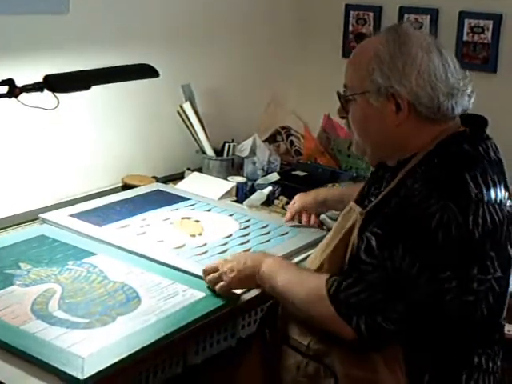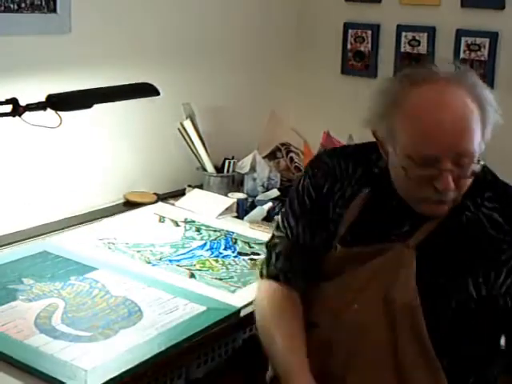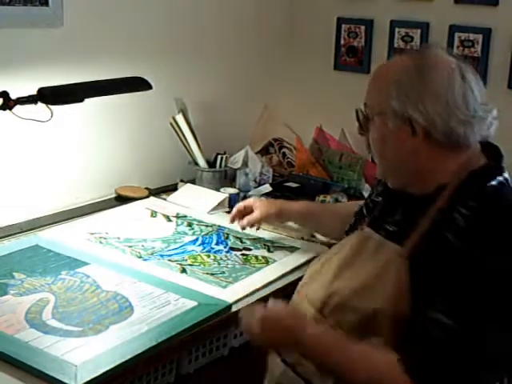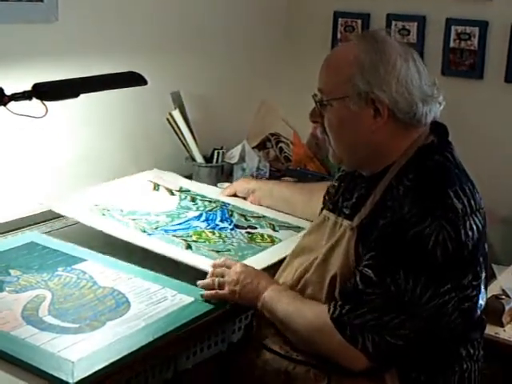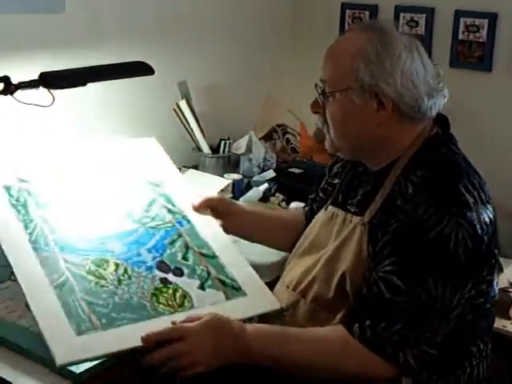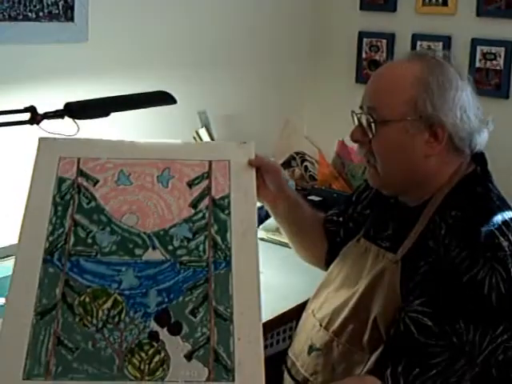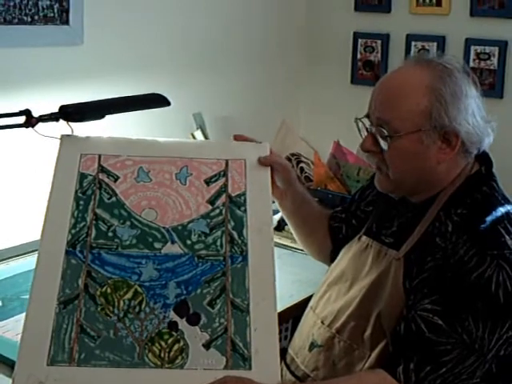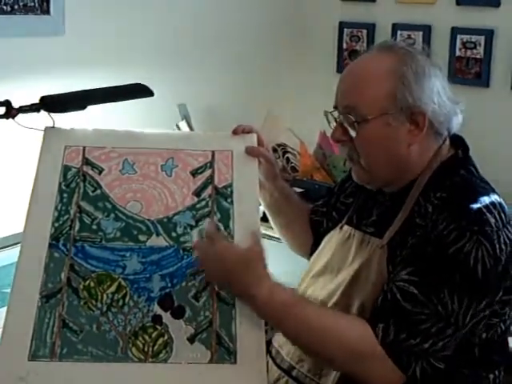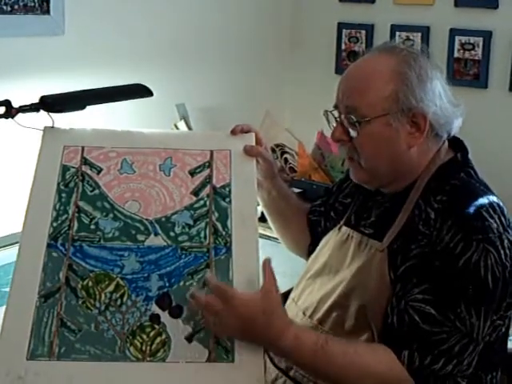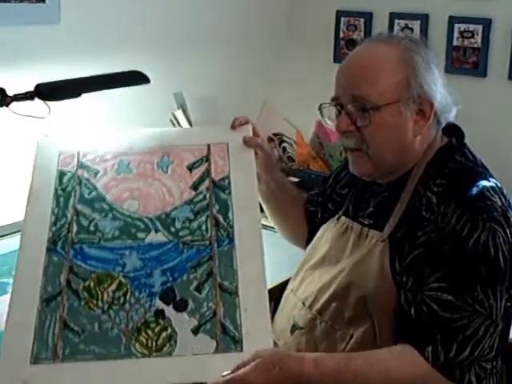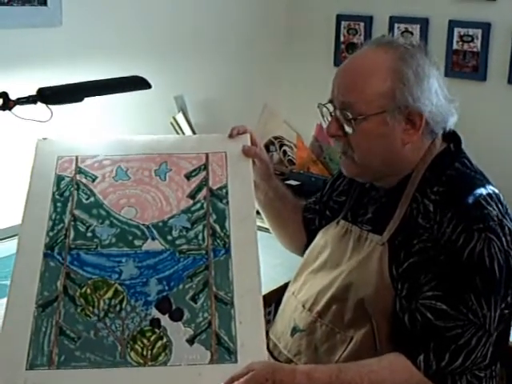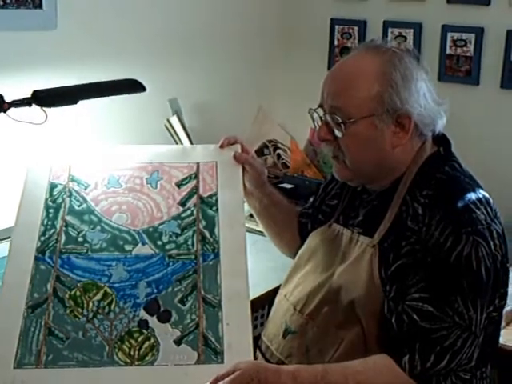And just recently, I've started painting on film, and so I still get the variegation from the water resist effect, but the painting is much lighter and easier to deal with, to handle.